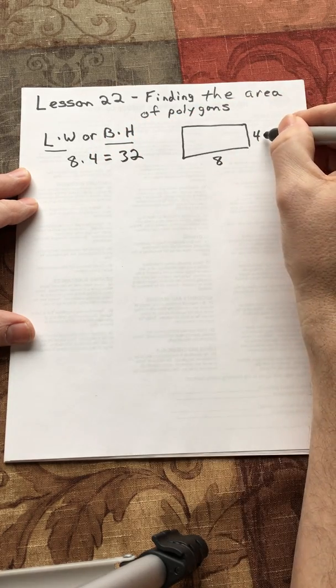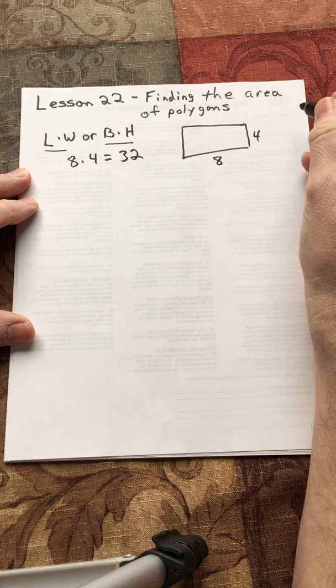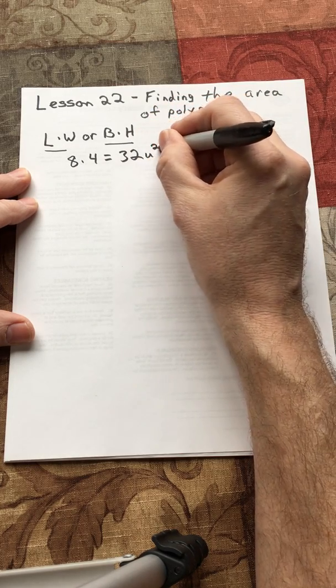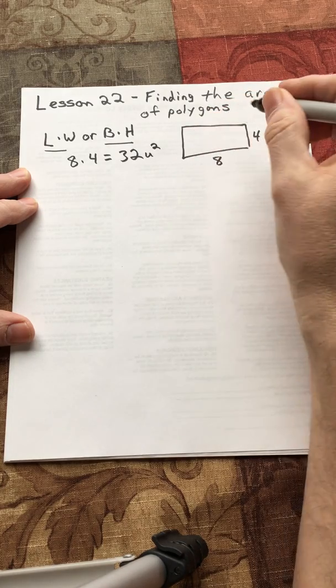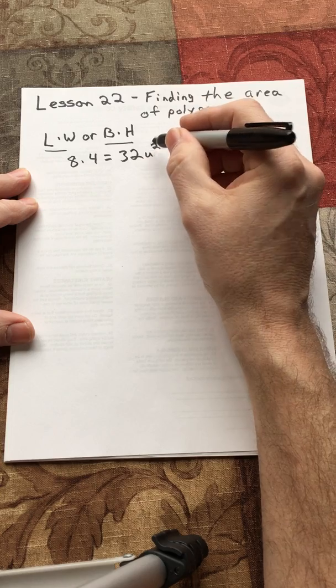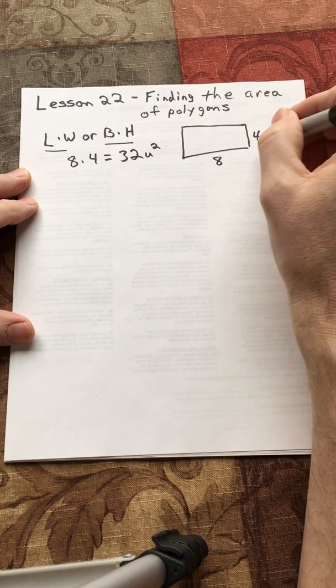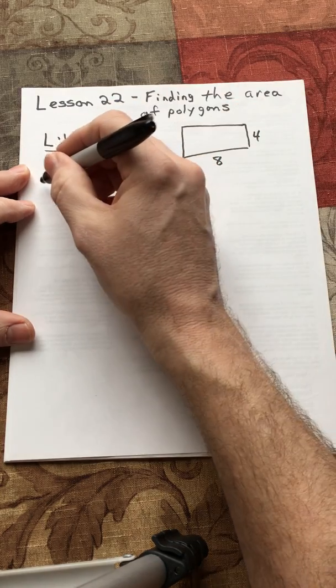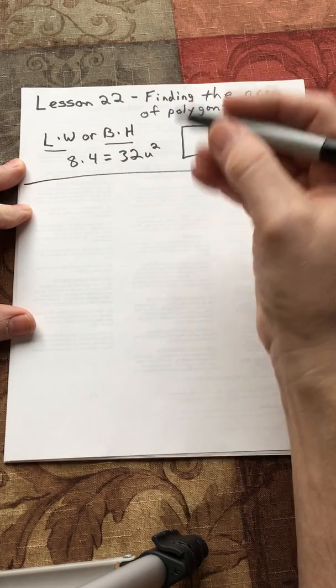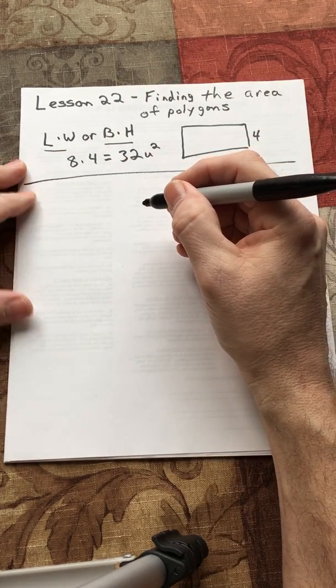And if there are no units like feet, inches, centimeters, whatever, we just put units, or U, and it's squared because we have two dimensions. You're multiplying the length times the width, base times the height. So that's why you have the square. It's units times units, centimeters times centimeters. Okay, well that's that one, real easy. Let's go to another shape, another quadrilateral.